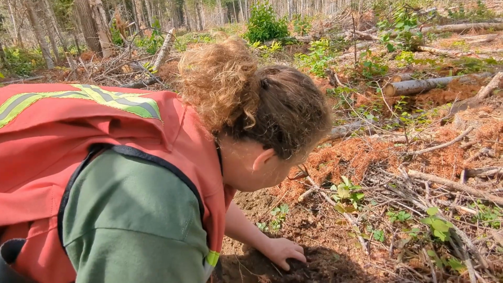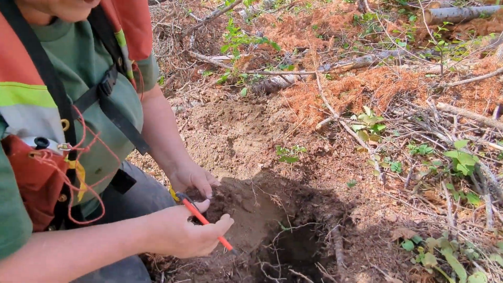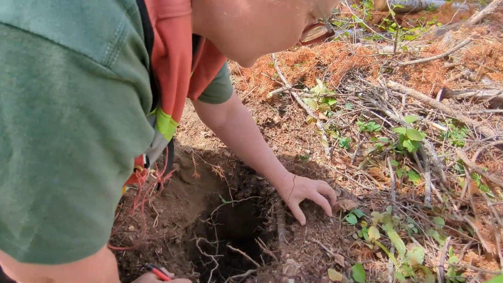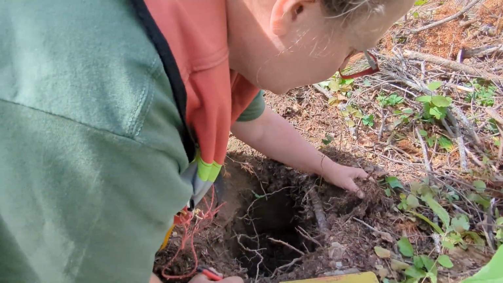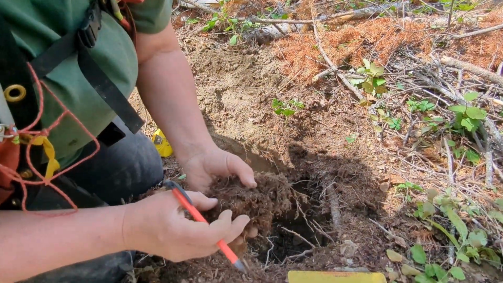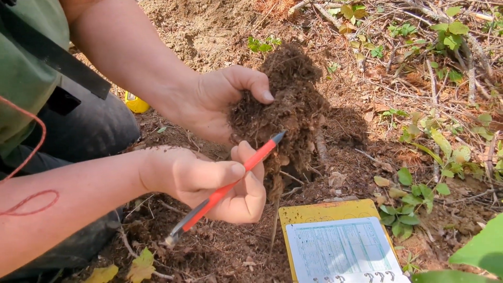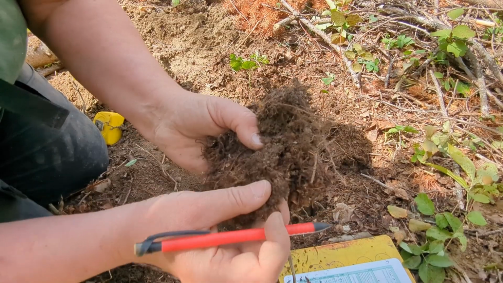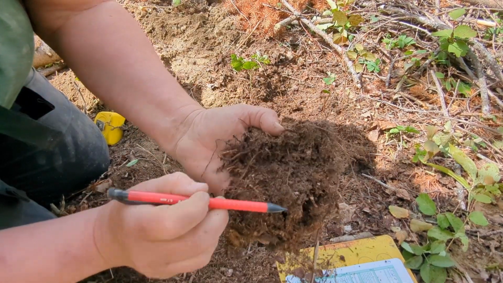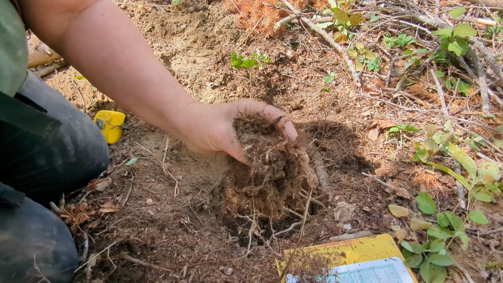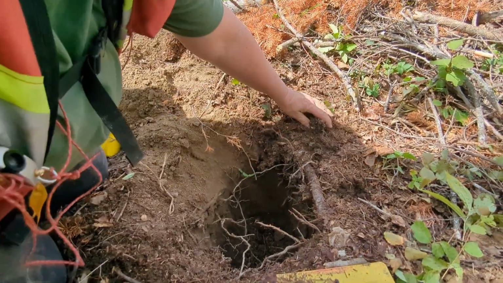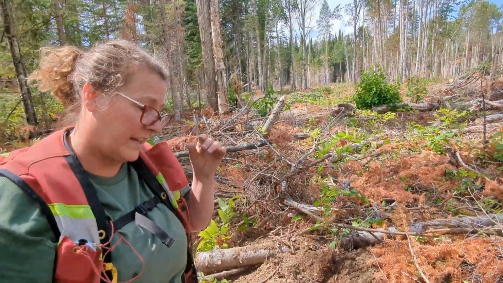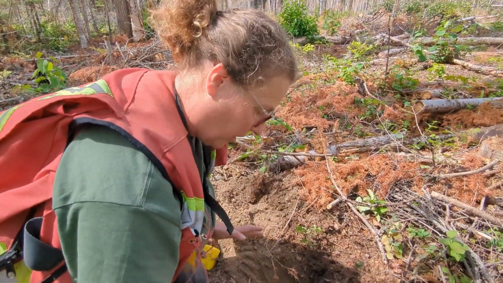Let me see if I can show you good mycelium. Oh yeah, there. Can you see those little white lines? That's mycelium binding it together. But you can see the mineral soil already. So it's a very productive humus form, more than typical, because it's not coming off as a toupee.